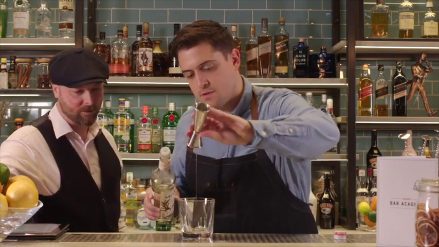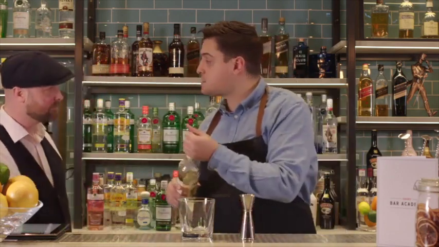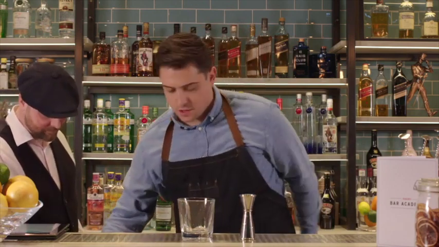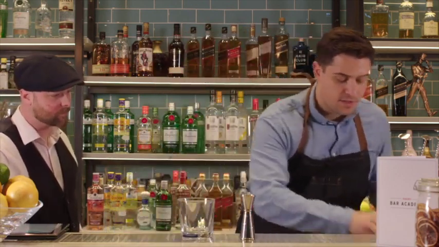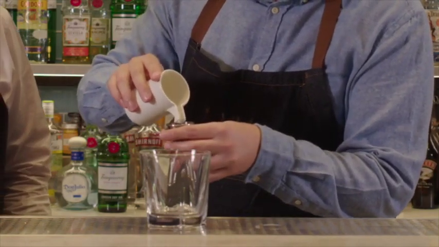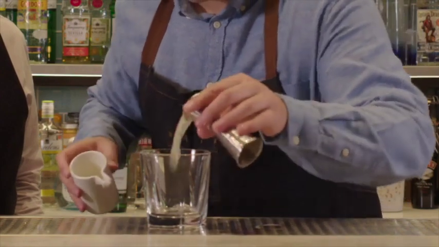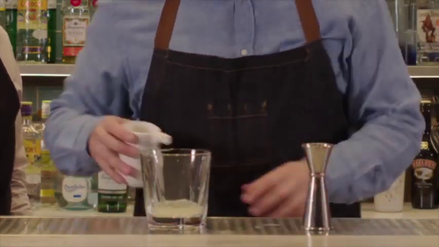There we go. Super. So that's the sweet agent of the drink, and now we need something sour to balance this sweet flavor. I'm going to be using some nice fresh lemon juice. It makes all the difference to use fresh lemon juice. And I'm going to use 20 ml. There we go. 20 ml of lemon juice.